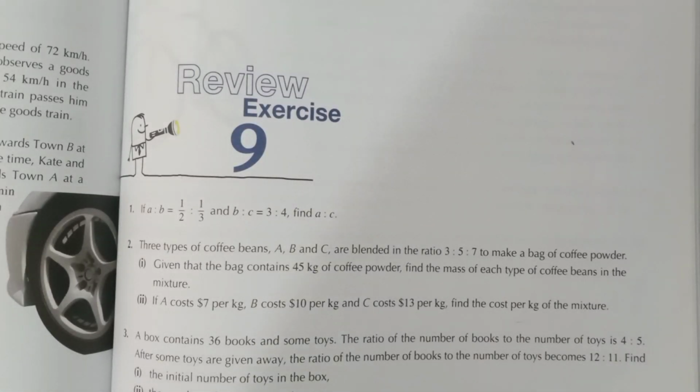Today we will do review exercise 9 and we do from question number 6 to question number 10. Let's start students.